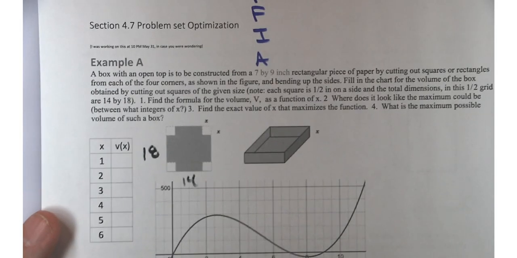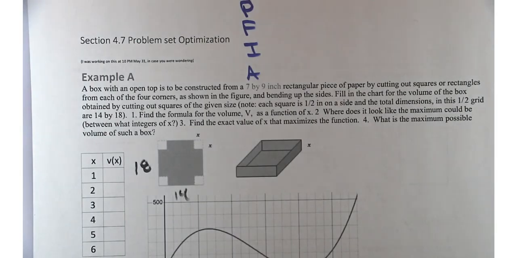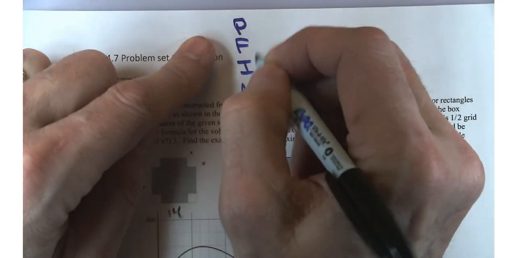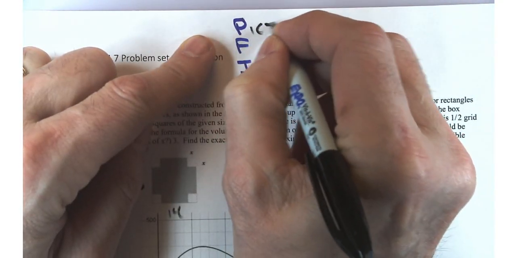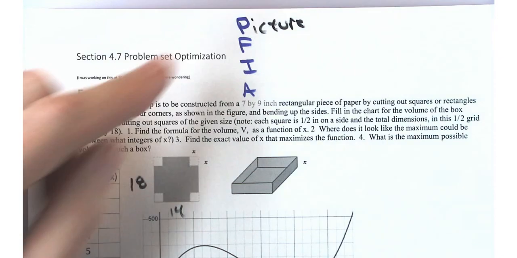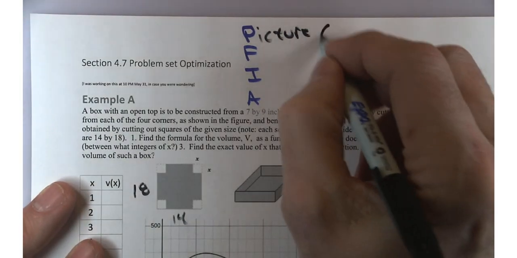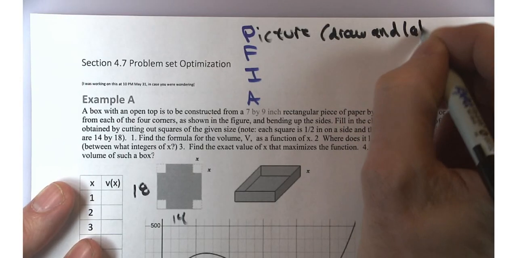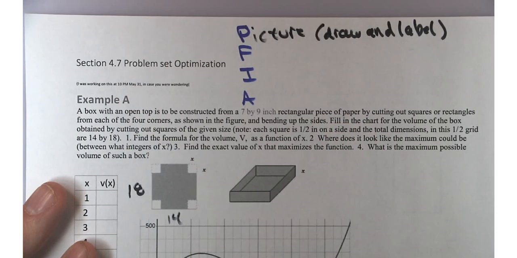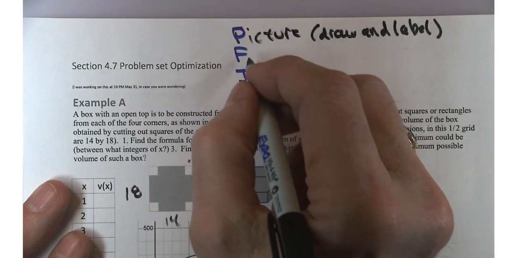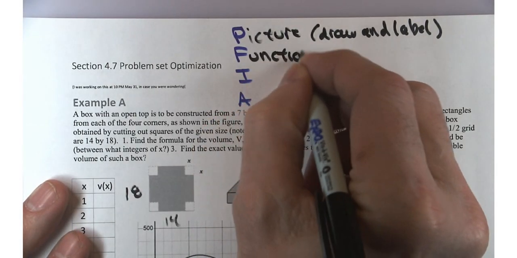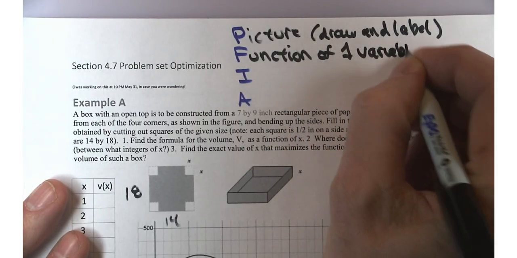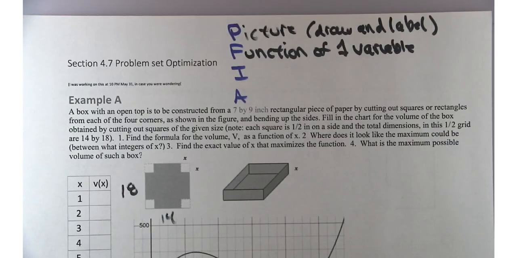Now, as you approach these things, there's going to be a litany of things that I'm going to look for. So I label them this way. Picture: draw a good picture, draw and label. What do you think the F part stands for? Function. You've got to have a function of one variable in order to maximize or minimize.